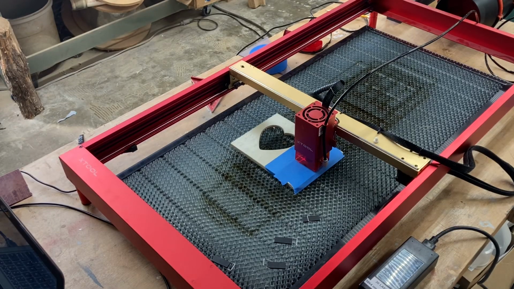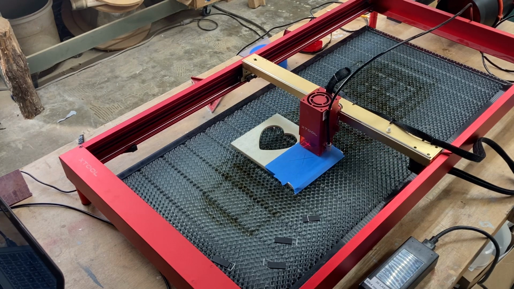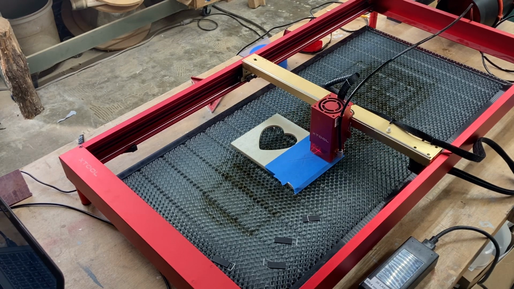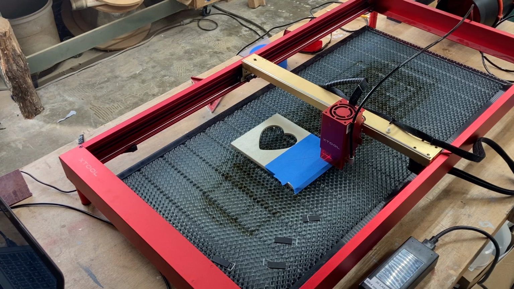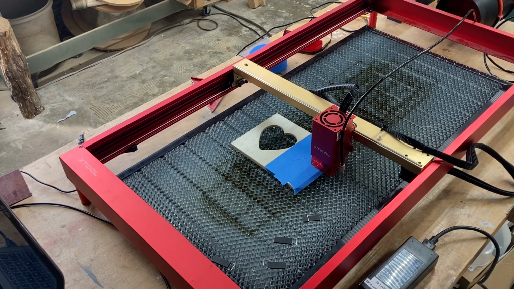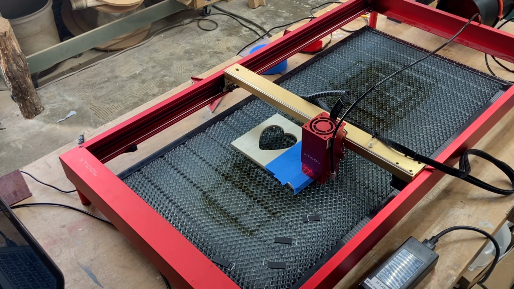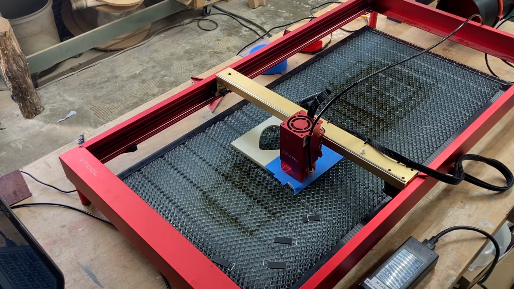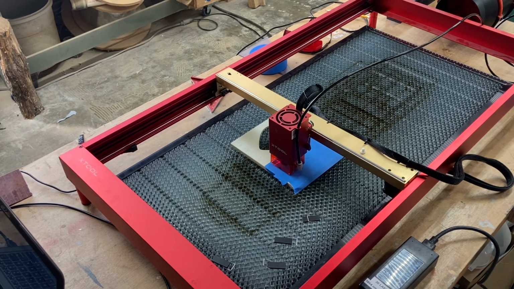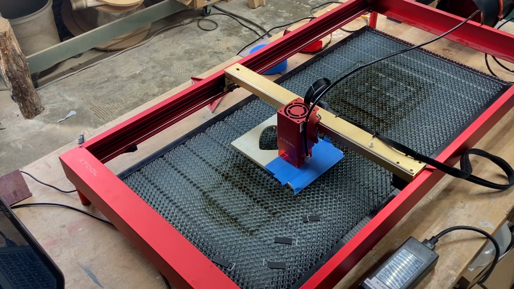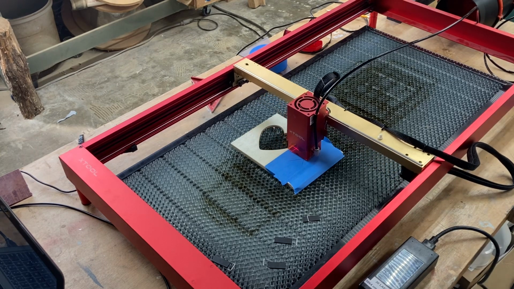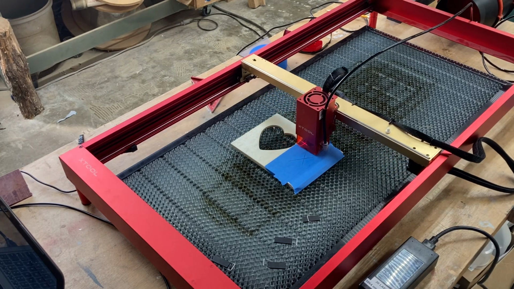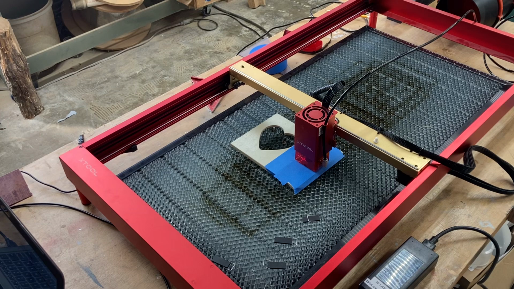Now, one of the things that I always like to do is frame the project first. Taking this extra step to frame it is really just that, an extra step, but to me, it's a very important step because by framing the material where it's going to be engraved, it actually verifies that what I have showing in the computer is exactly what's going to happen on the material itself.